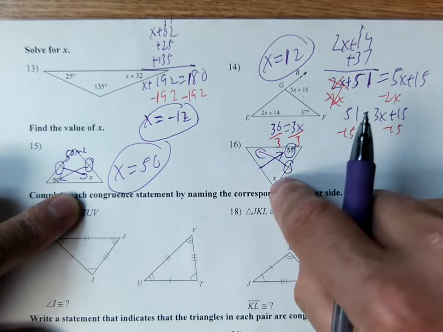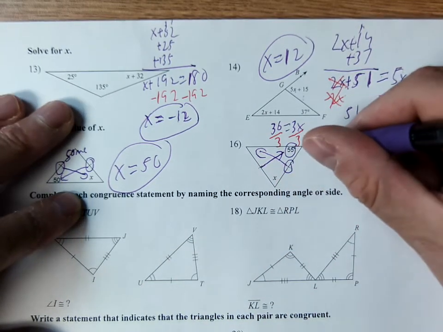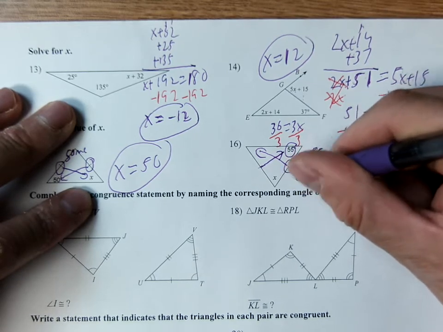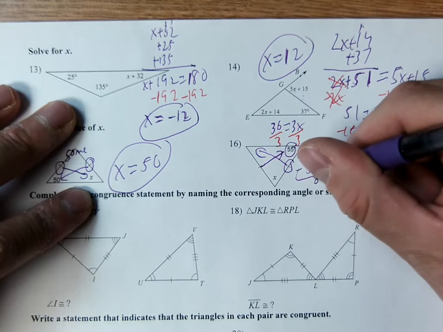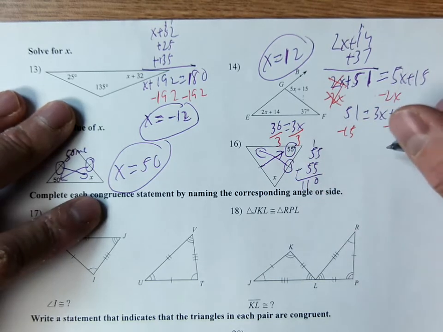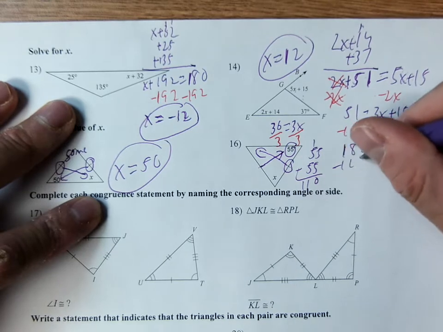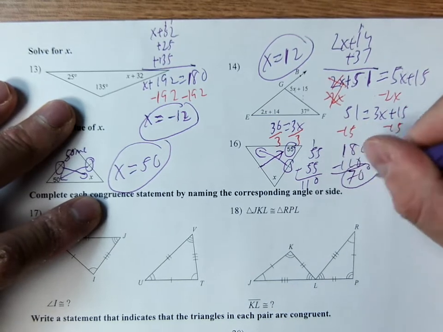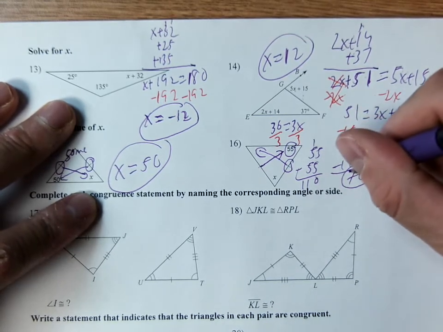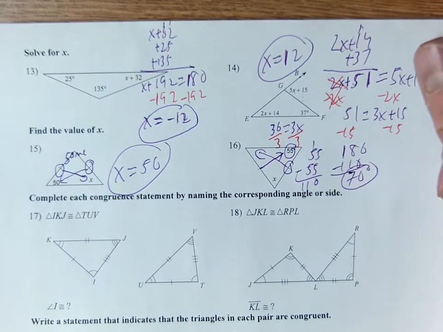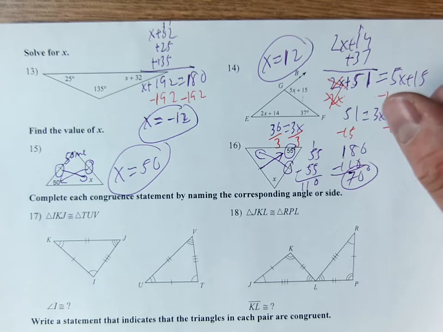So this one, X is not 55. You're going to take 55 plus 55, and every triangle makes 180 when it adds together. So that's 110, 55 plus 55, taken away from 180. 70. X is 70 here. The vertex angle is 70, in other words. We could also think of it as double the 55, subtract from 180, if you want to think of it that way. Alright, question 17.